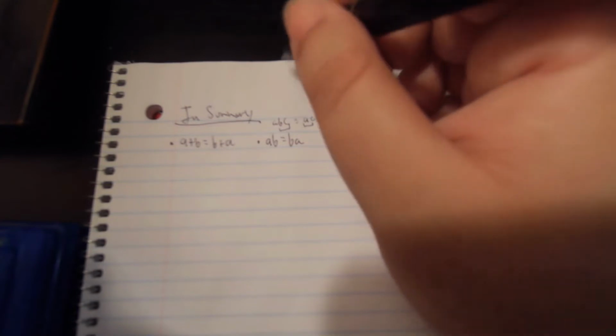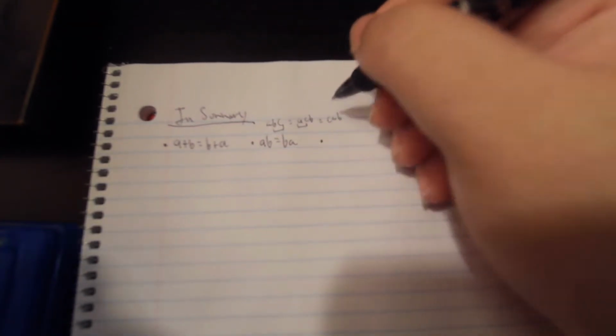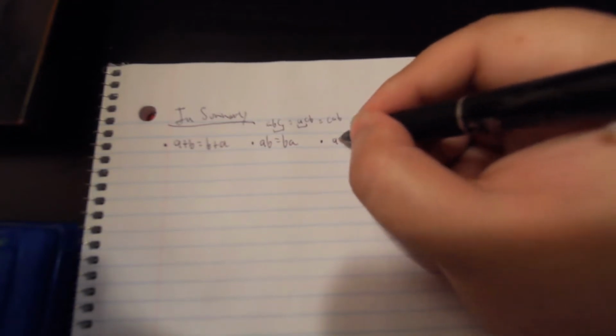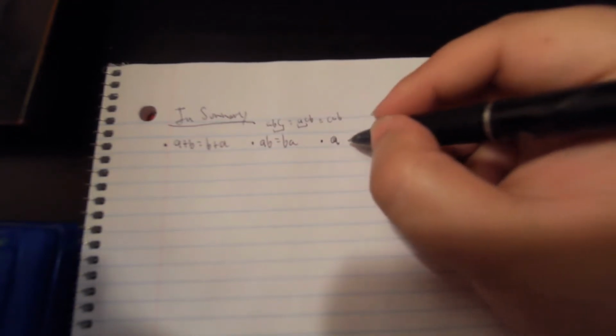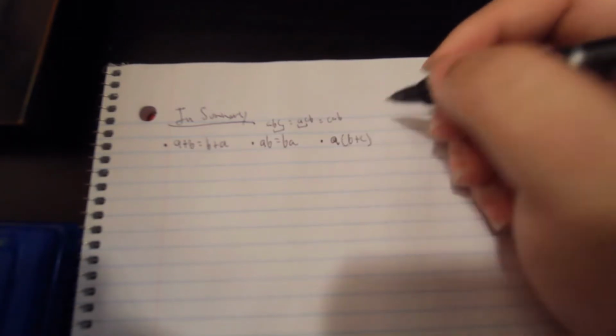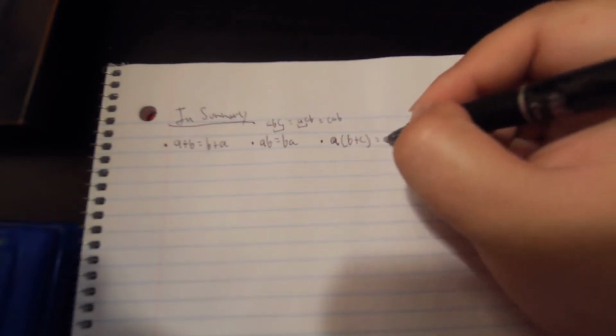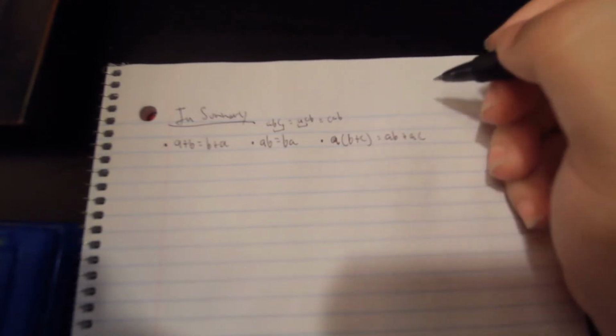All right. What else should we add? The distributive law, very important. A number times b plus c. Again, parentheses always mean multiplication, really. So a times (b plus c) equals a times b plus a times c.